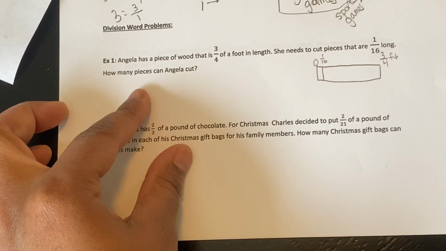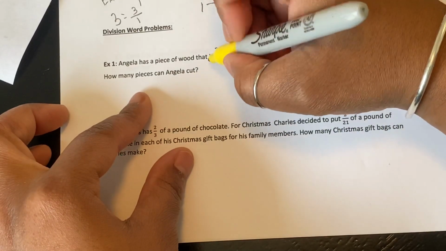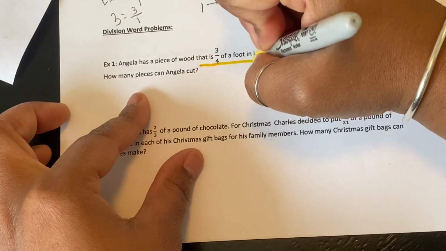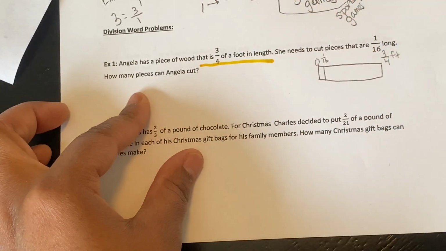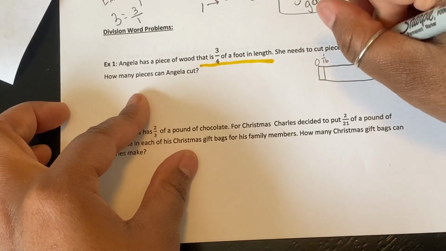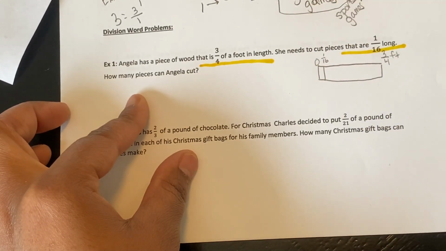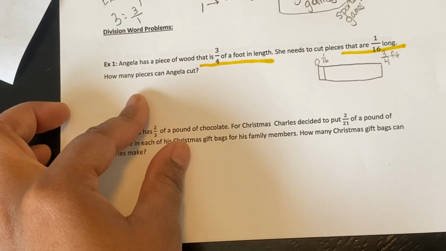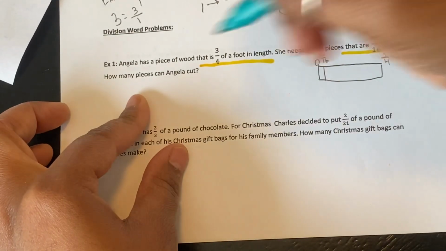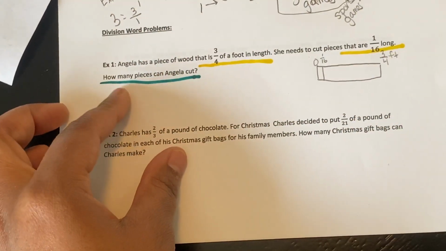How many pieces can Angela cut? Our important information is that she has a piece of wood that is 3/4 of a foot long. Our other important information is that she needs to cut pieces in 1/16 of a foot. The question is, how many pieces can Angela cut?